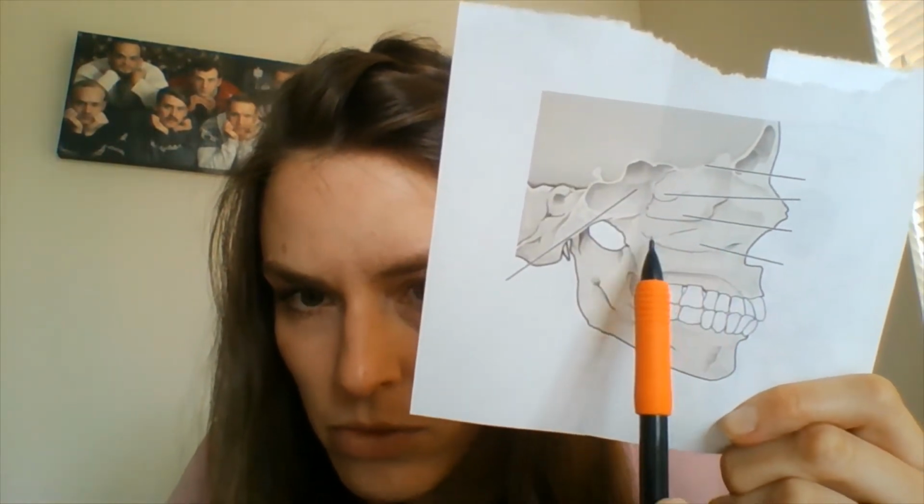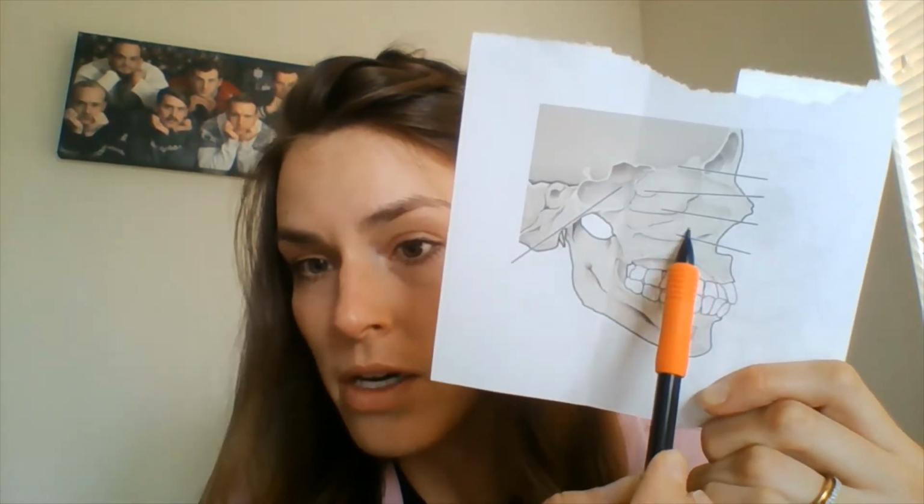Over here in this different view, we can see a few other things. You can see the palatine bones, 1, 2, palatine, 1, 2, and then your vomer right there. And then over on the back side of this, you can see your inferior nasal concha. This guy down here. So you have one on both sides. I don't have a picture of either side, but it would look like this.